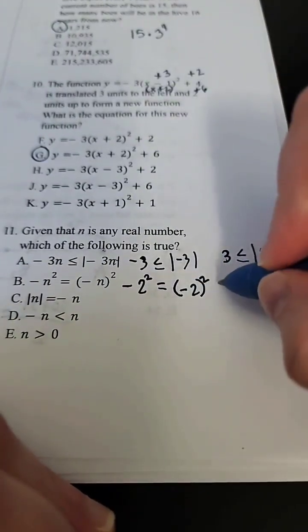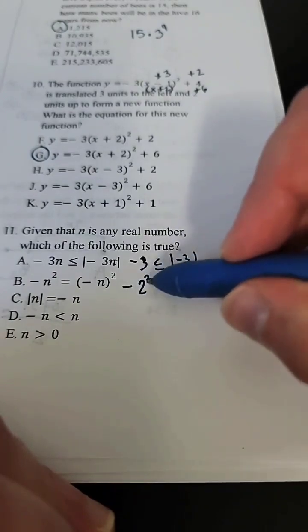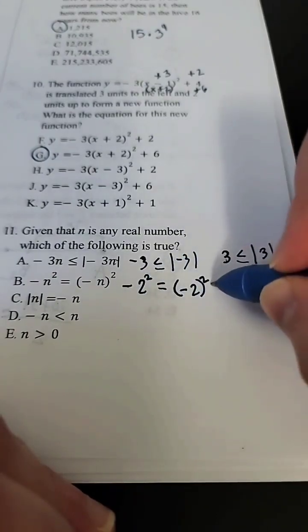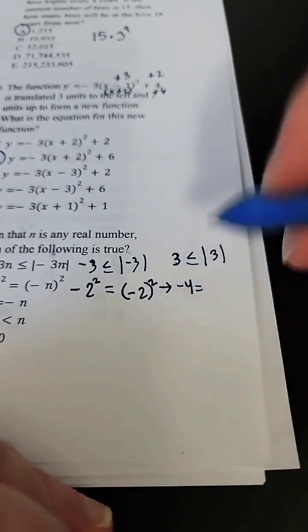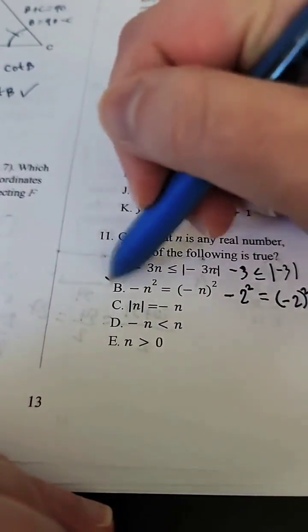And now this is where people get confused. This is saying the negative of whatever 2 squared is. So that's negative 4. So this is saying negative 4 is equal to, and this is different, this is saying negative 2 times negative 2, which is positive 4. That's not equal to each other, so that's why it can't be that one.